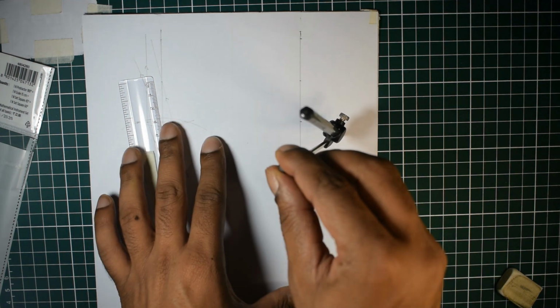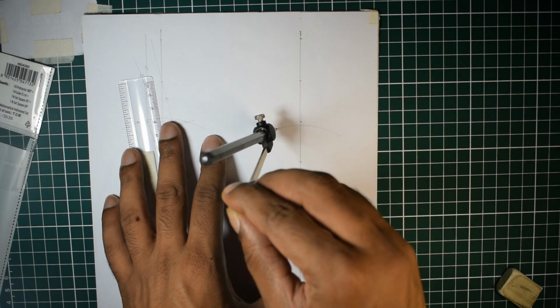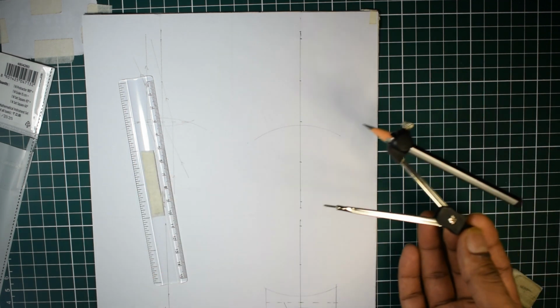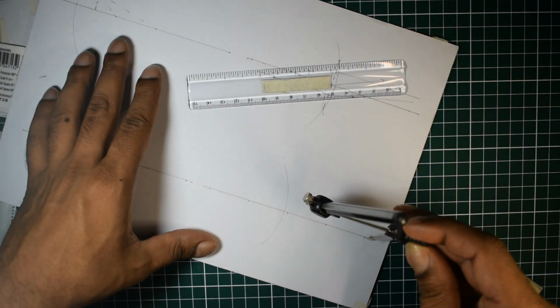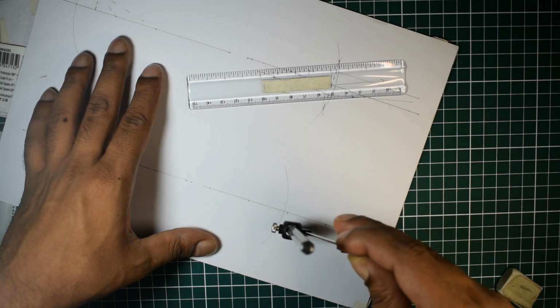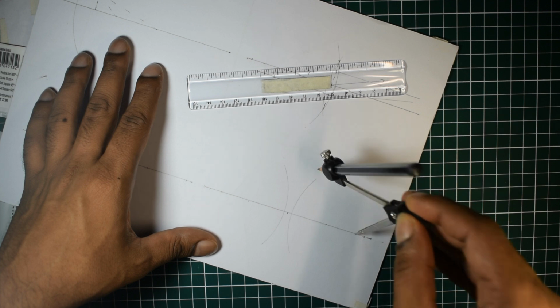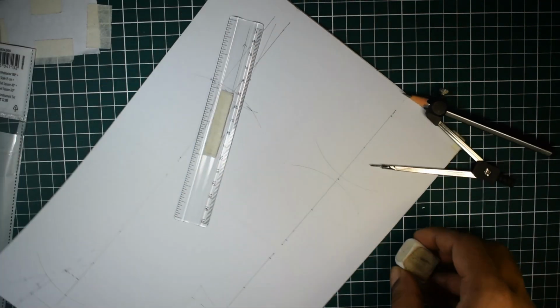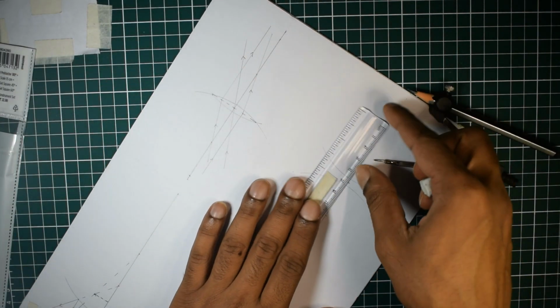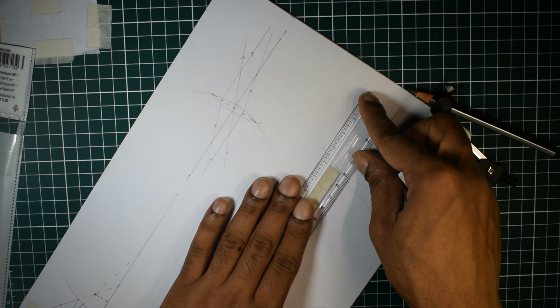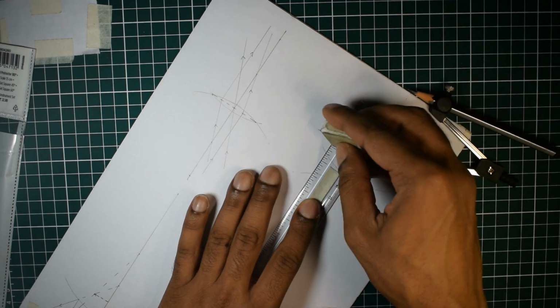Then you need to draw an arc from one center of curvature and the same from the other end. Then join the top.